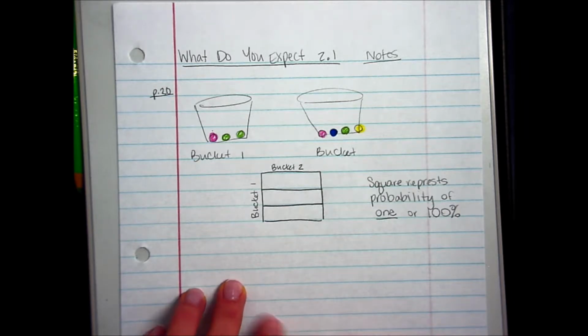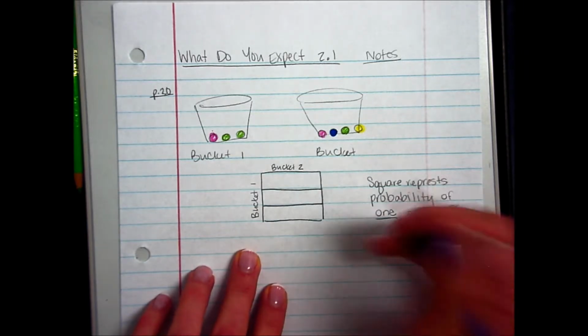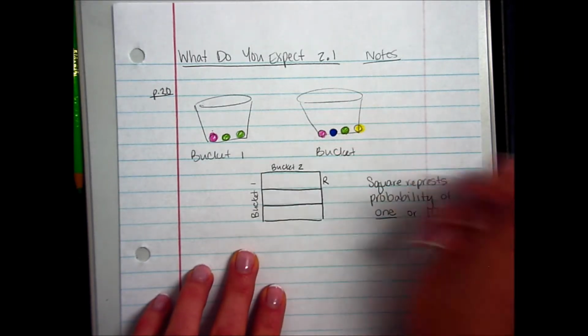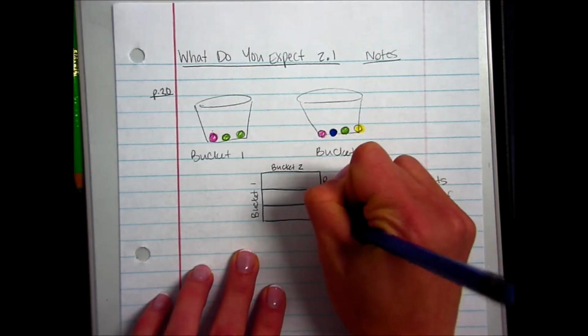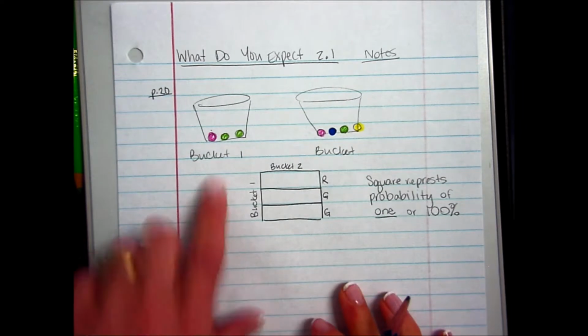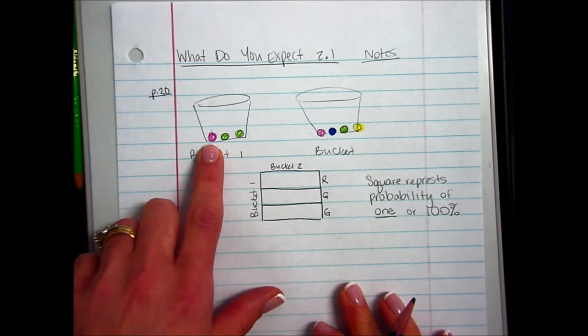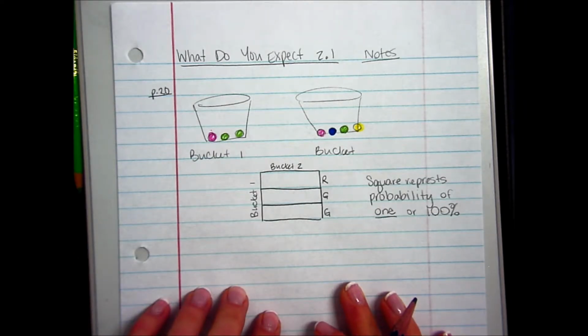Then let's label the colors. We have a red marble, and we have 2 green marbles in bucket 1. It told us in the directions that we had 1 red and 2 green in bucket 1.